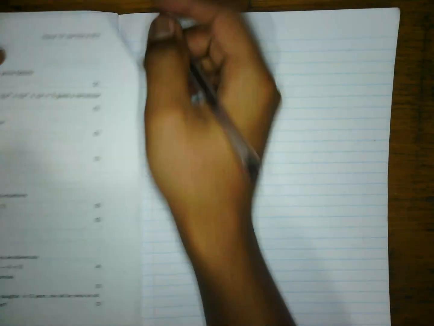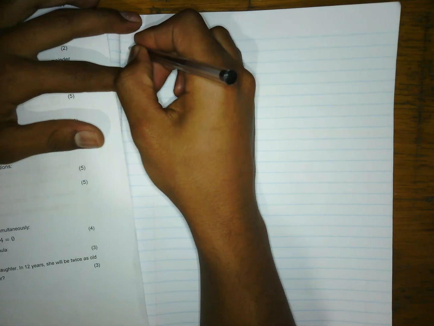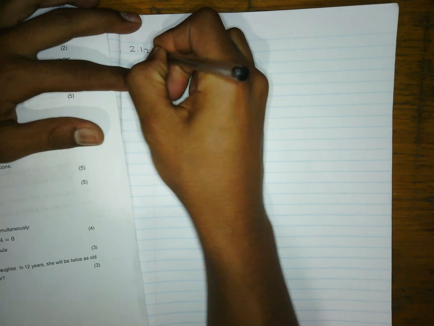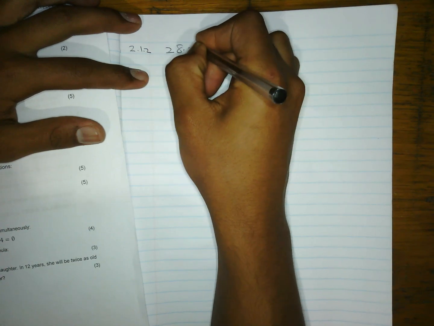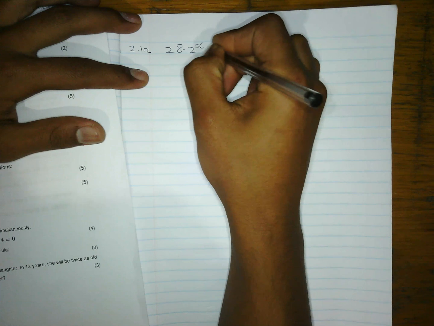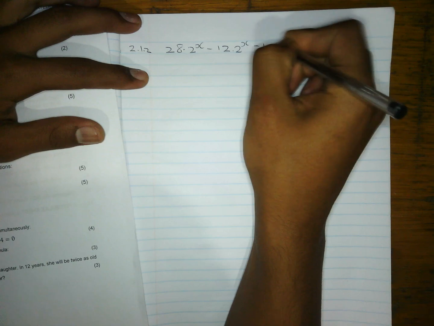Okay, so the next one was a very nice one. It was so sad that very few people could do this one. This one says 28 times 2 to the power of x minus 12 to the power of x minus 1 equal to 0. Someone please tell me the first step.